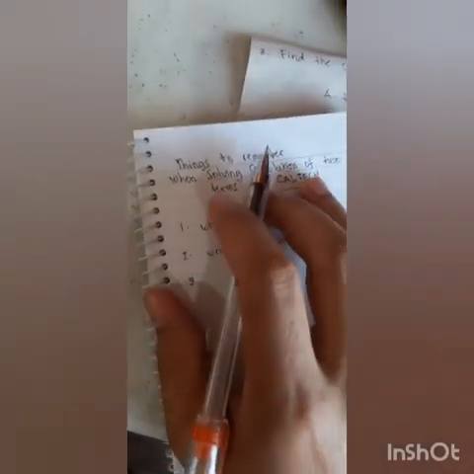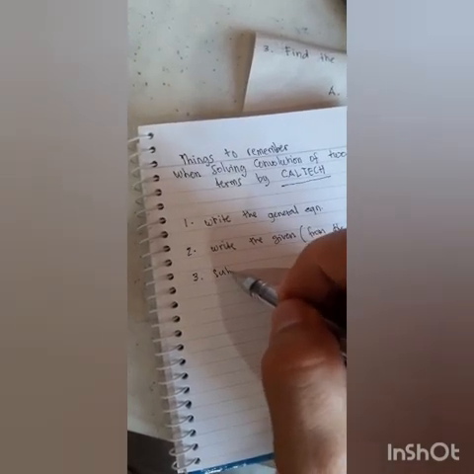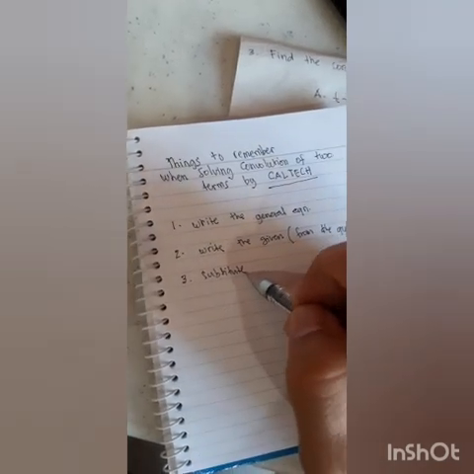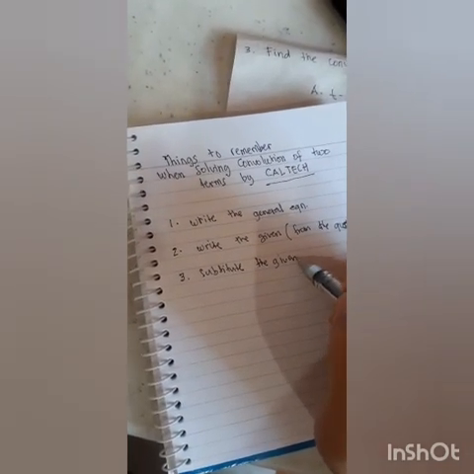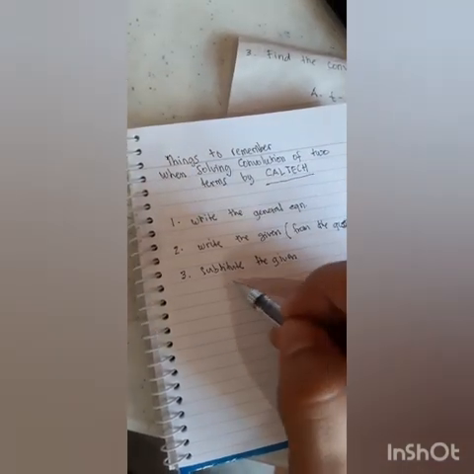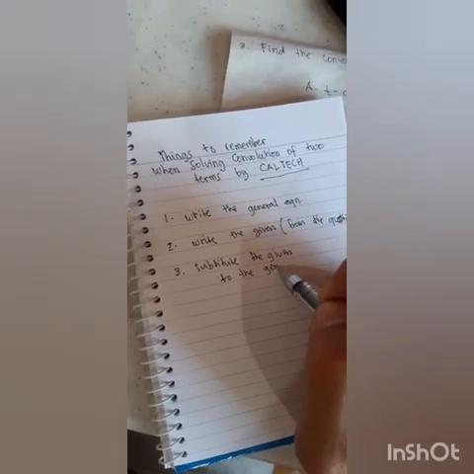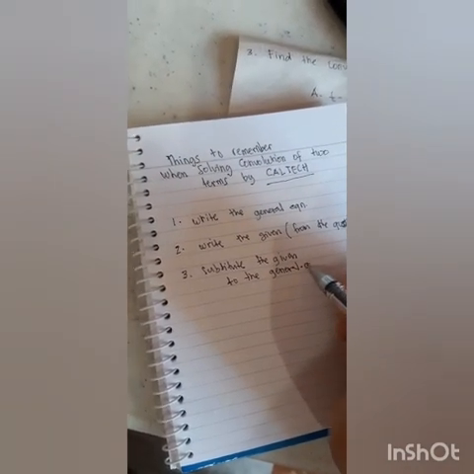Third is substitute the given to the general equation.